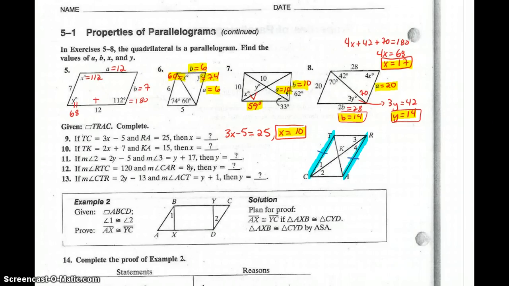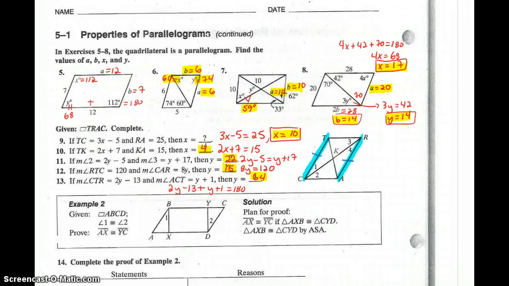Pause the video. Try 10 through 13. Here are the answers for 10 through 13. Again, if at any moment you are confused as to how Mrs. Richardson set up any of these equations, please circle the problem and we will go through it in class tomorrow.